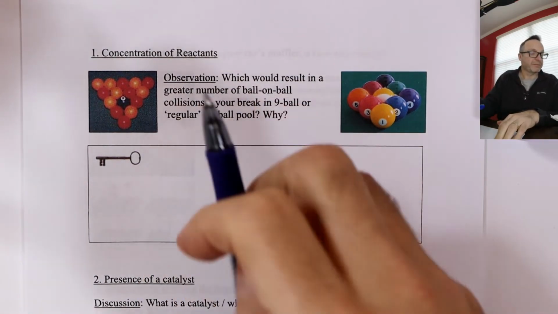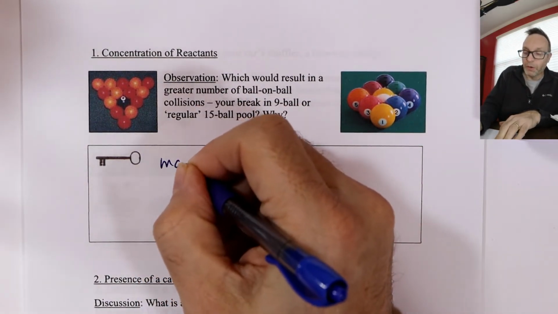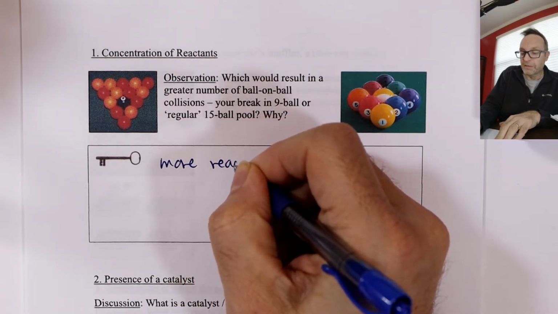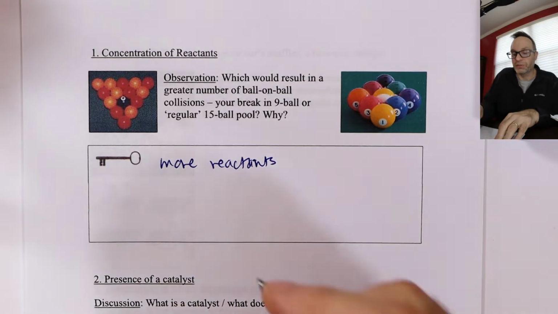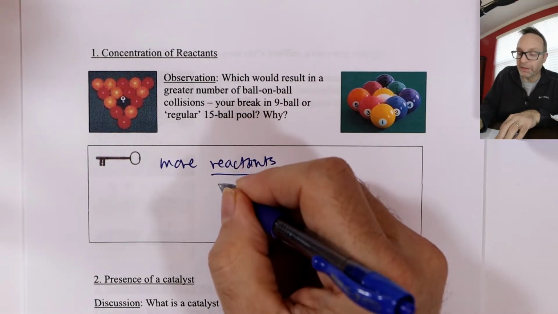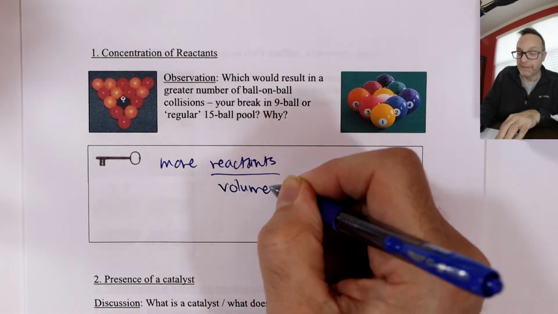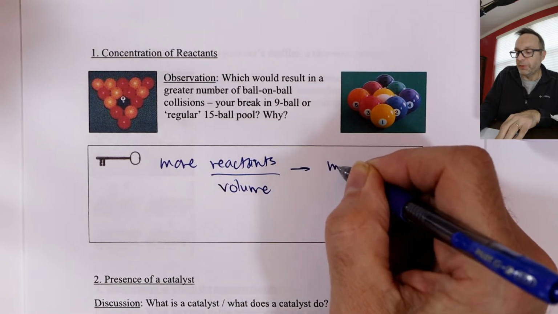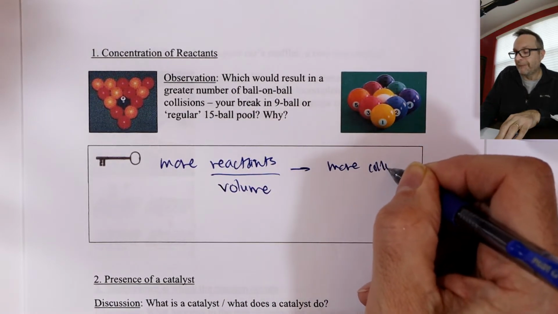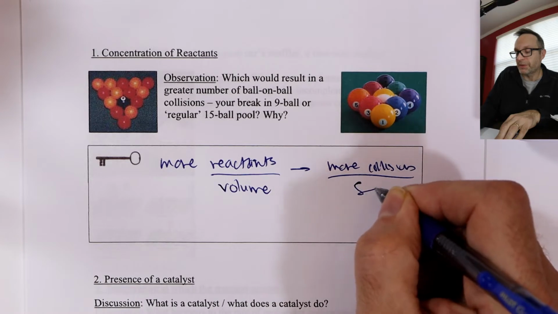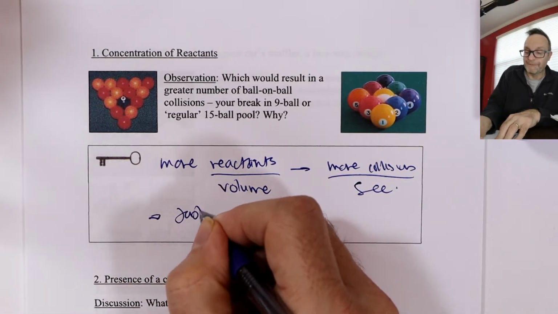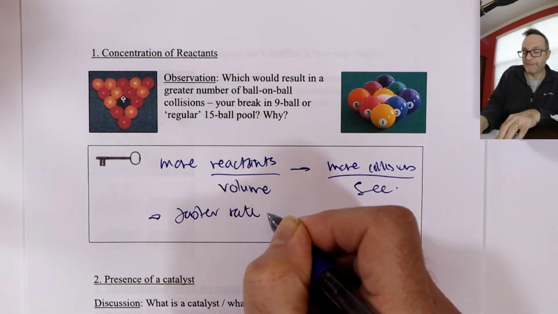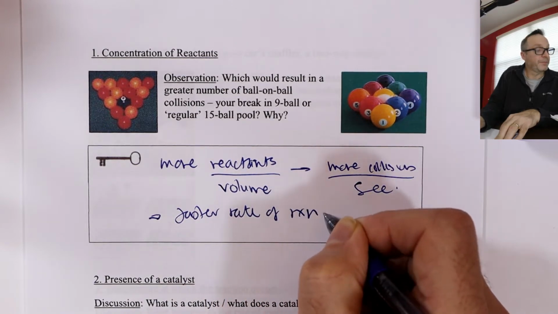Okay, so let's write that down. If you've got a good handle on that, write your own thing in the box, but I'm writing this. More reactants per volume results in more collisions per second, therefore a faster rate of reaction.